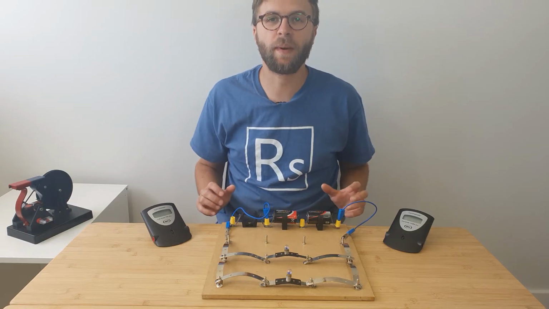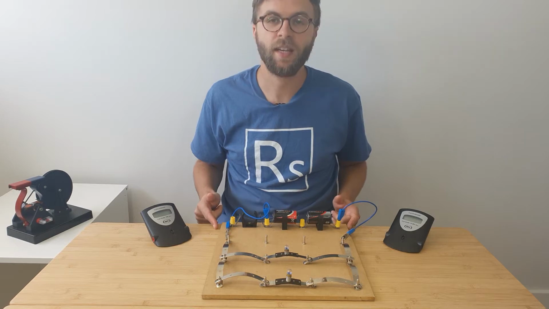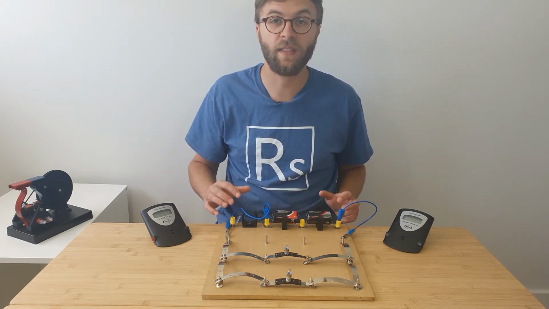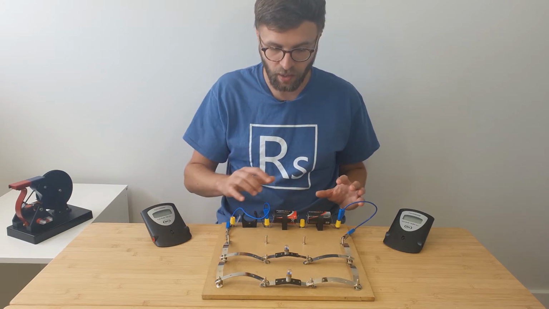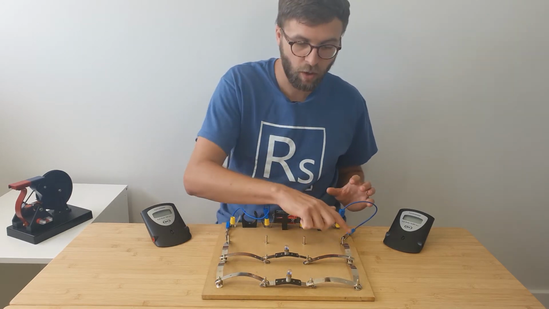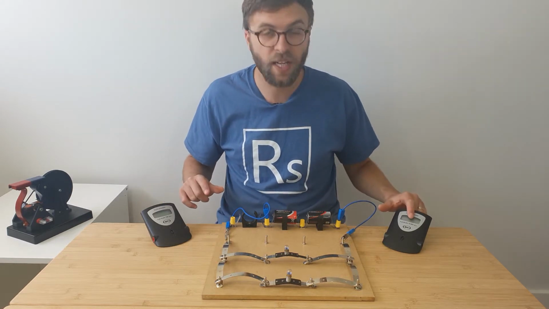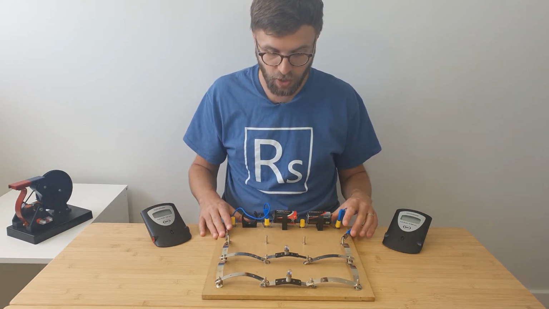Today we're going to be talking about parallel circuits. This is a parallel circuit. It's different from a series circuit because there's more than one way that an electron can flow around the circuit. It could go this way or it could flow this way. Like last time, we're going to look at how current and potential difference change in a parallel circuit.